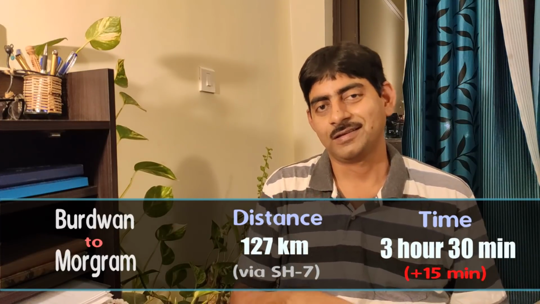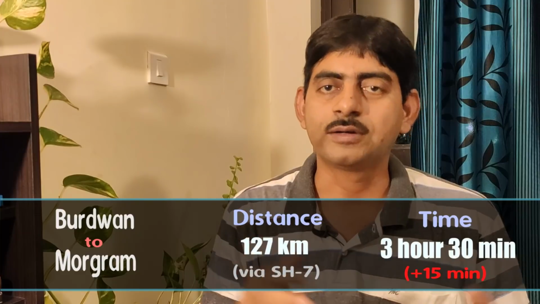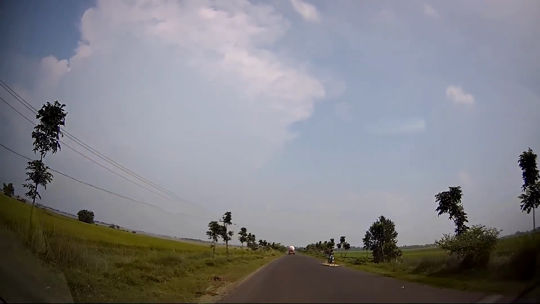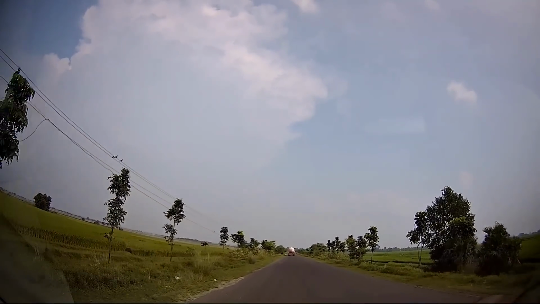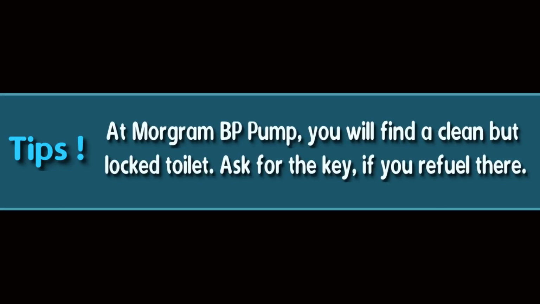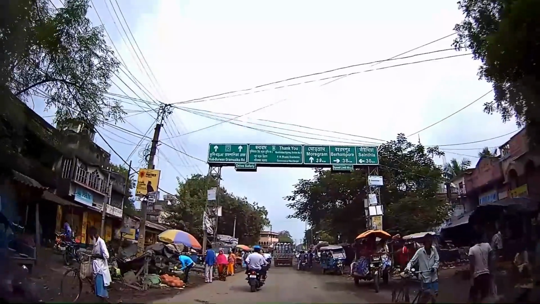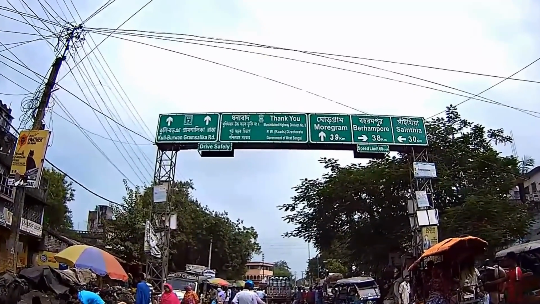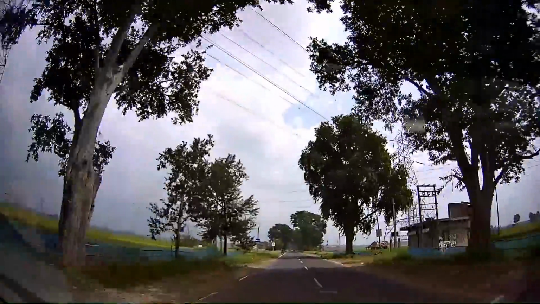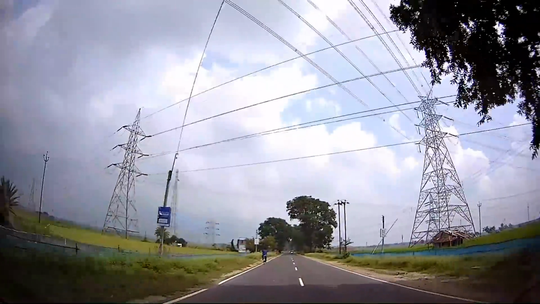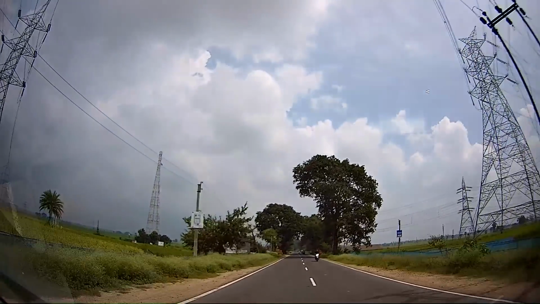Along the route, you will pass through many small towns such as Futisako, Kuli, and Nagar. However, your options for getting food, etc., are very limited. There is also a small variation of this route. At Kuli Chaurasta, you can take State Highway 11, which goes via Kandi and Gokarno, and this will connect you to NH34 or the new NH12 at Sipur instead of Morgram. This is slightly longer, but you get a better surface.